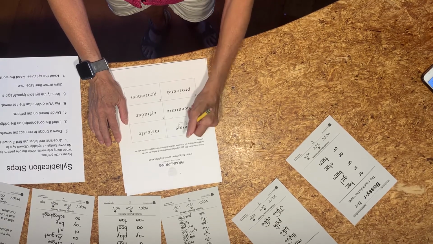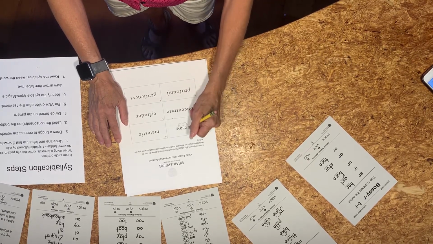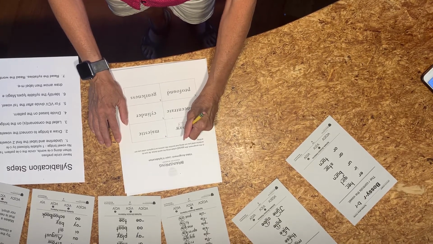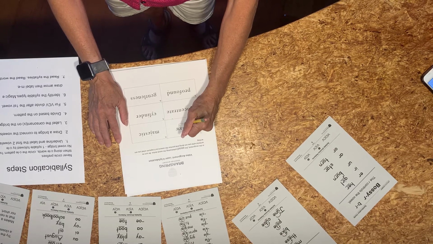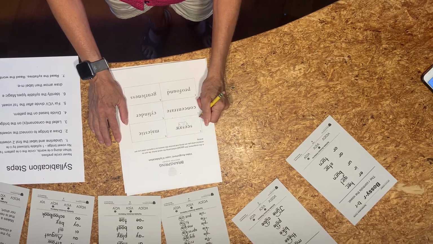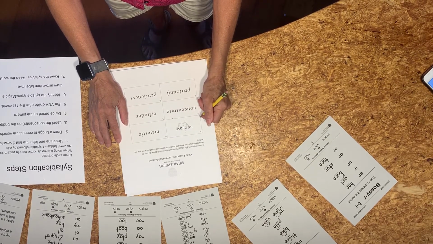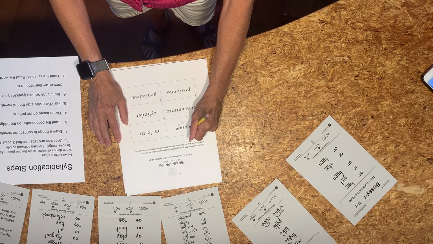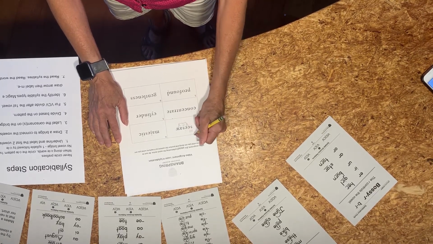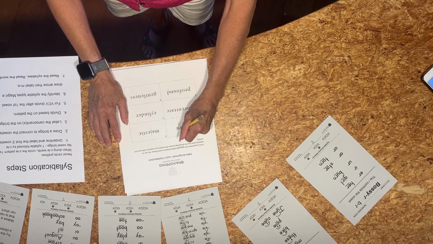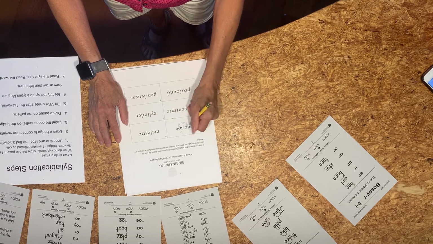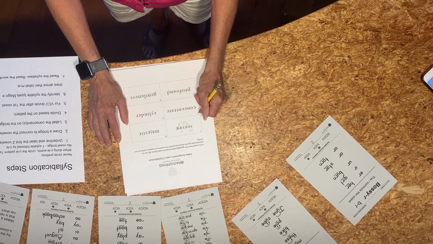So my first choice is to divide after the E, between the E and the S, with a dotted line. Next, I will identify the syllable types. SEE is an open syllable, and SAW is a digraph. I will now read the syllables. See-saw, seesaw. That's a real word.